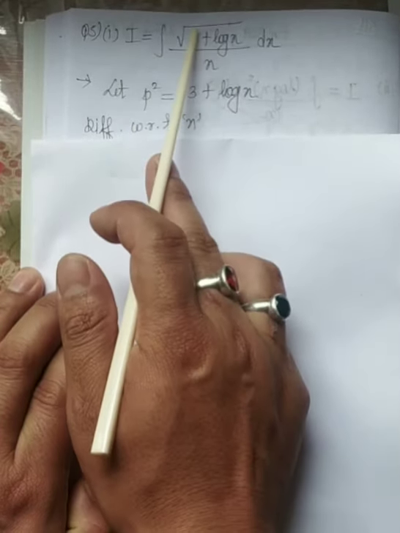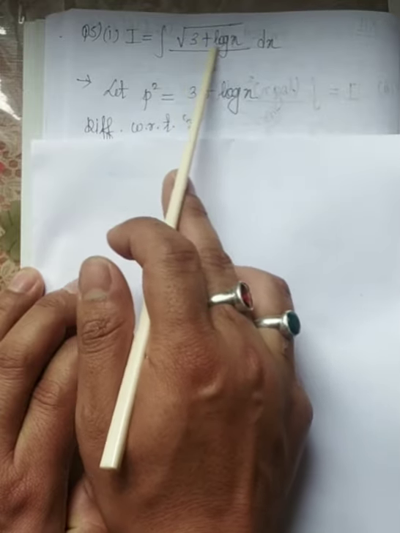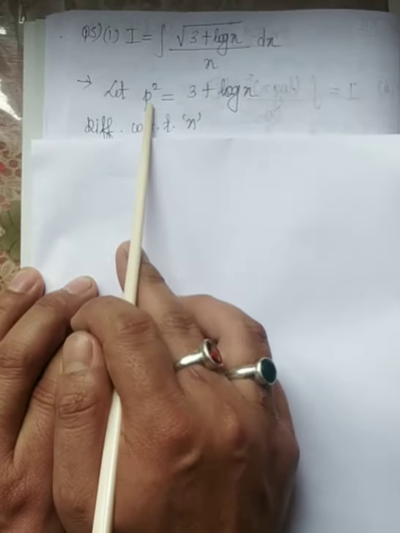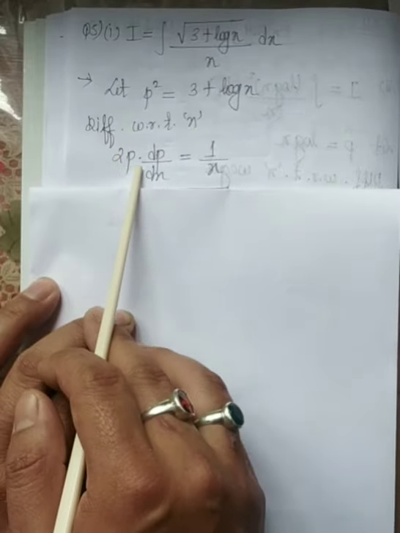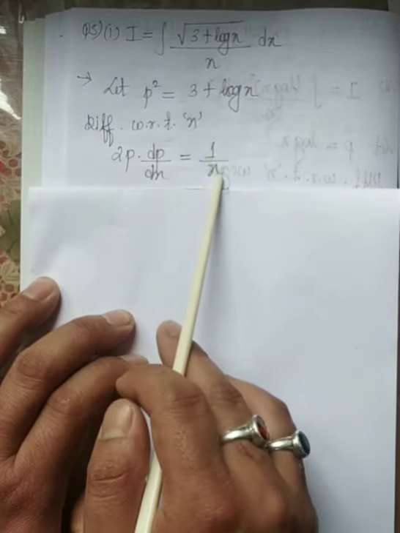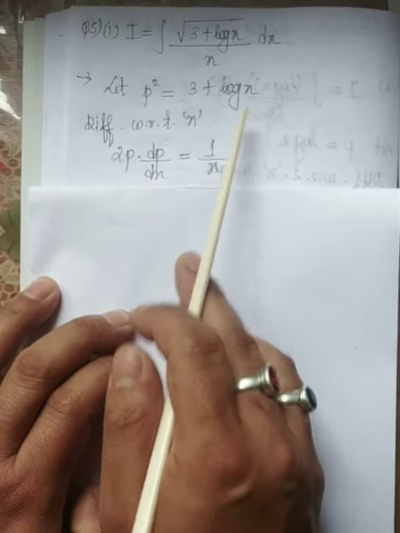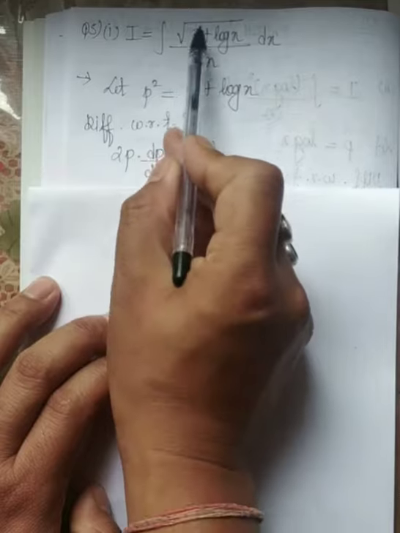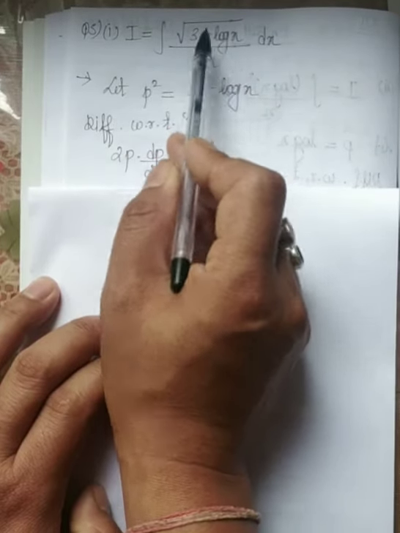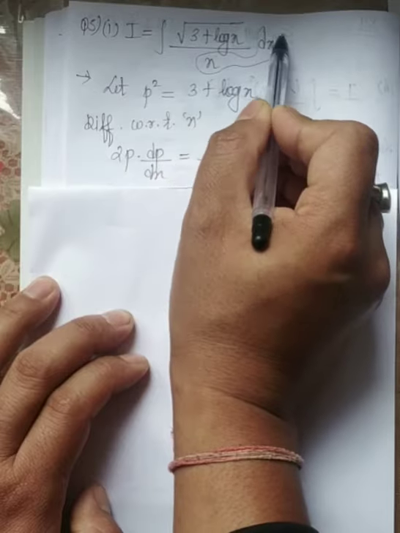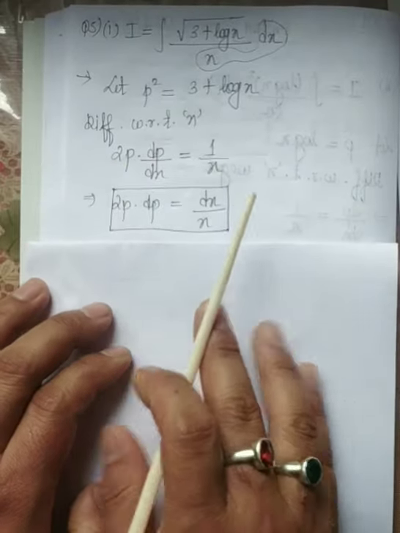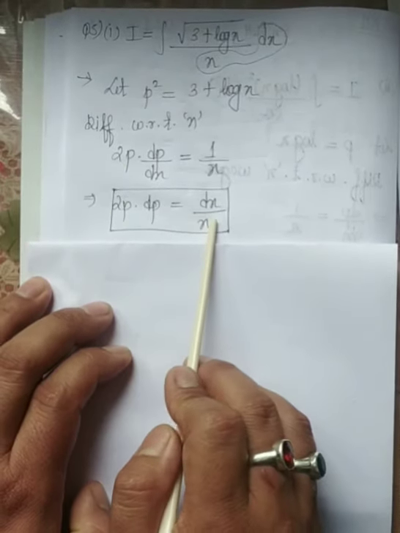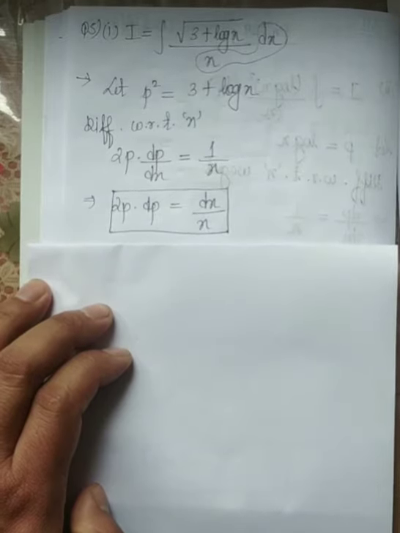So the expression inside the square root, 3 plus log x, is p square. Now the next step is to differentiate both sides. Differentiating with respect to x, this is 2p into dp by dx, which is equal to 1 by x. 3 is 0, and differentiation of log x is 1 by x. Now this is p square, isn't it? So dx by x also we need to find in terms of p. And dx by x will be 2p dp. So the value for 2p into dp is dx by x. Pause the video till here to understand. I hope you're clear with this step.